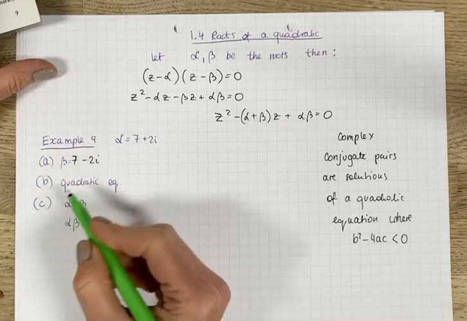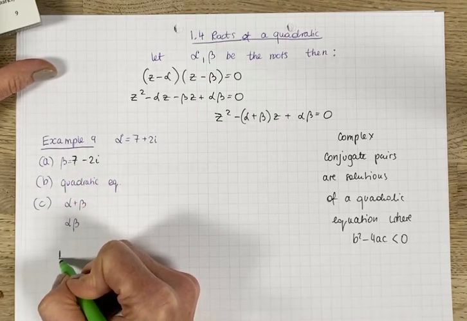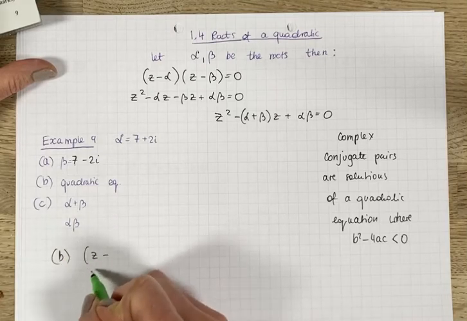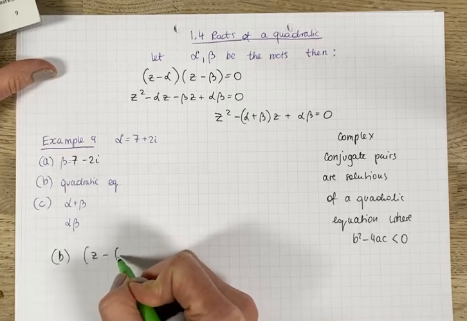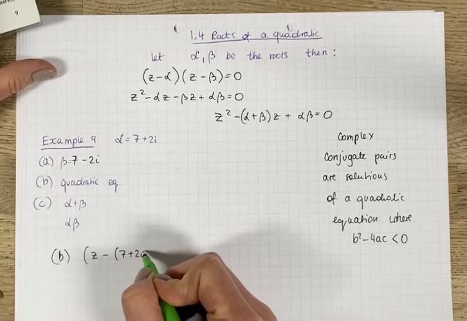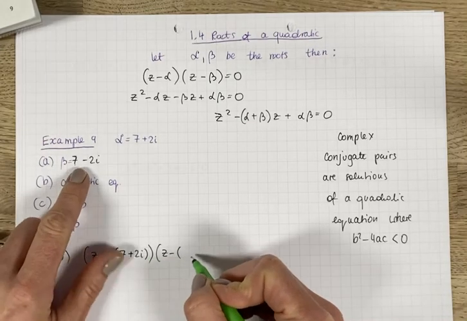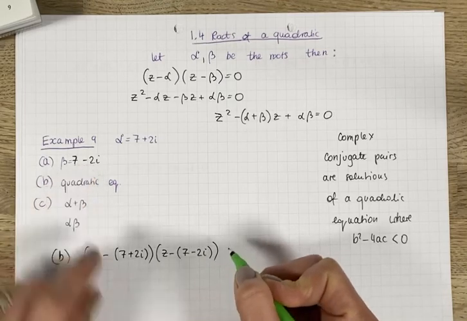So if alpha and beta are the solutions to our equation, then they must have come from doing the following. You must have had one bracket where you had z minus (7 plus 2i), and the other bracket where you must have generated this complex conjugate as its solution.